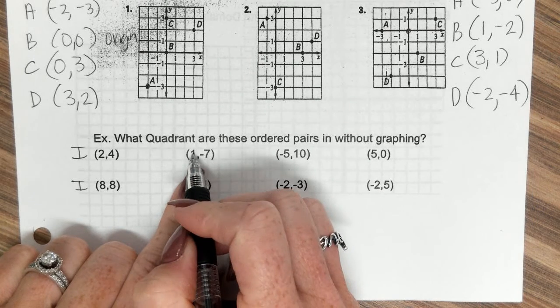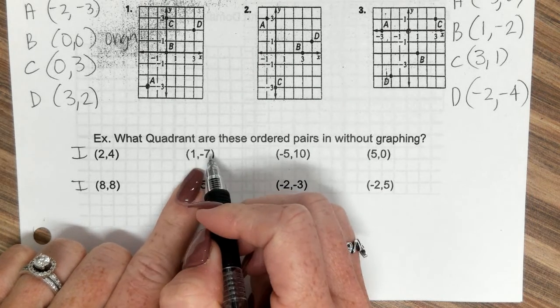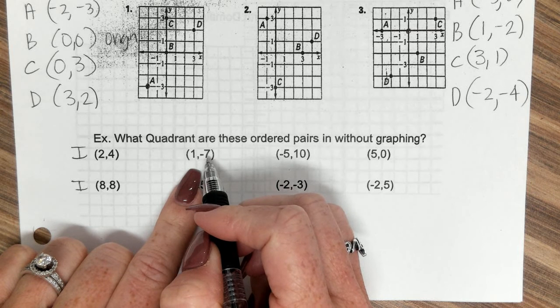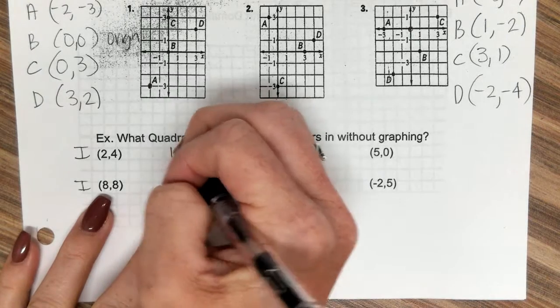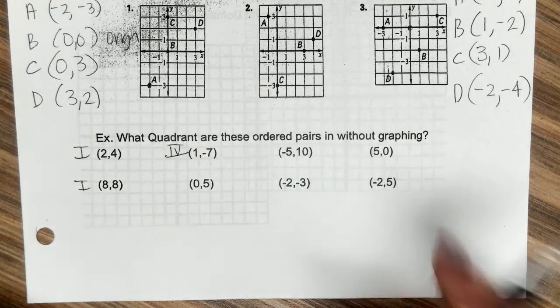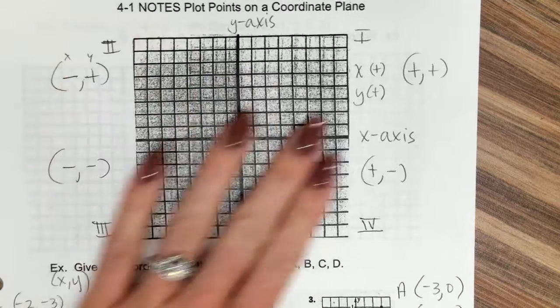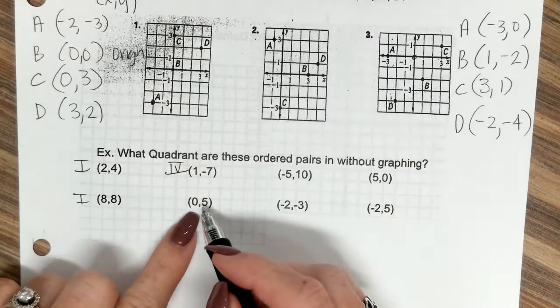This is a positive x and then a negative y. The second, four. No, 4. It's 4. Go look at your graph if you need to. It's 4. It's quadrant 4. Guys, this will be your friend right here. Okay?